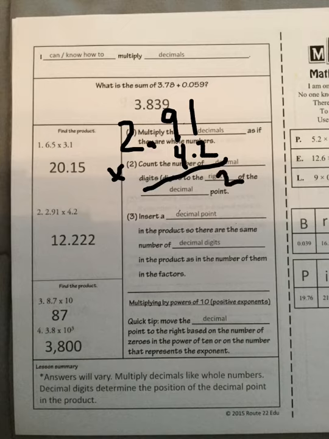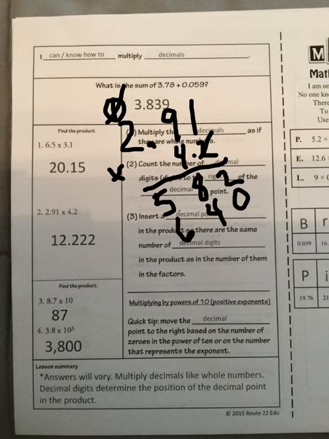2 times 9 is 18. I'm going to carry my 1 and circle it. 2 times 2 is 4, plus 1 is 5. I'm going to mark through those and put my 0 in. 4 times 1 is 4. 4 times 9 is 36. 4 times 2 is 8, plus 3 is 11. I'm going to add.